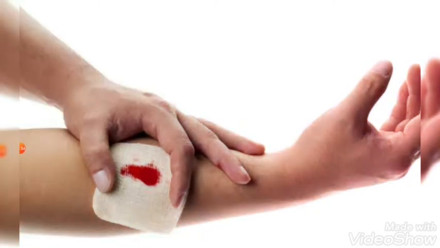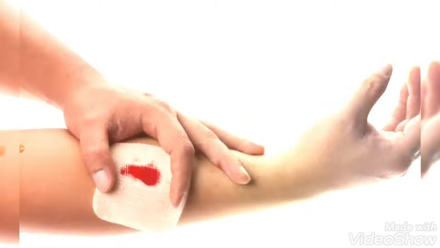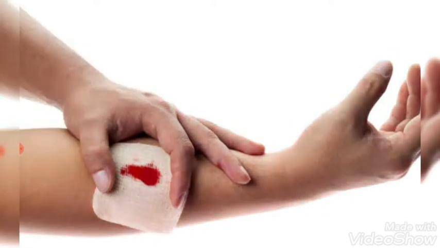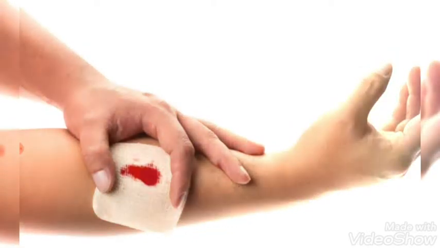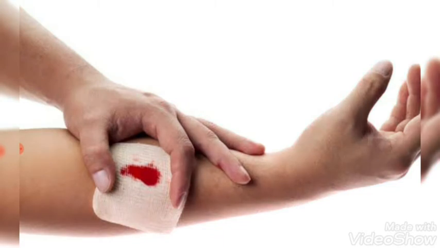Then the next one is, before applying a bandage to the wound, check for the circulation below the injury and then bandage the injury. After bandaging, check the circulation below the injury again to ensure that the blood flow has not been restricted by the bandaging. If necessary, loosen the bandage enough to improve the circulation.